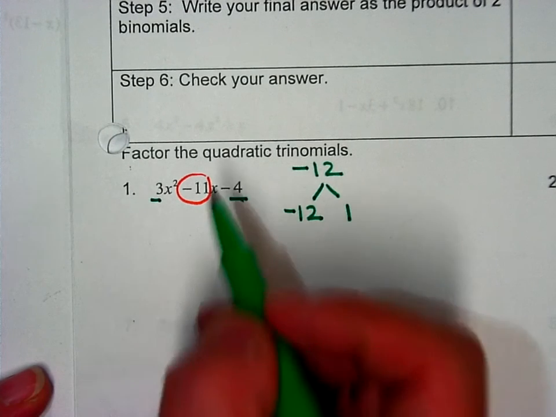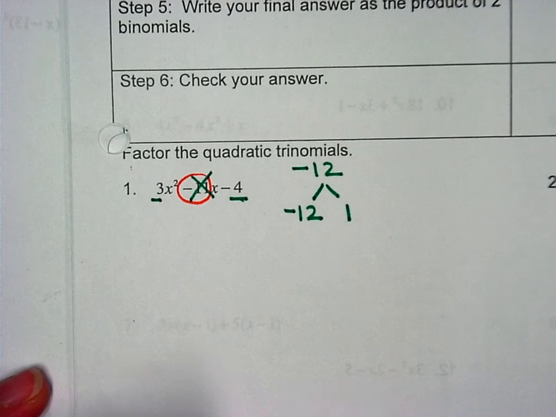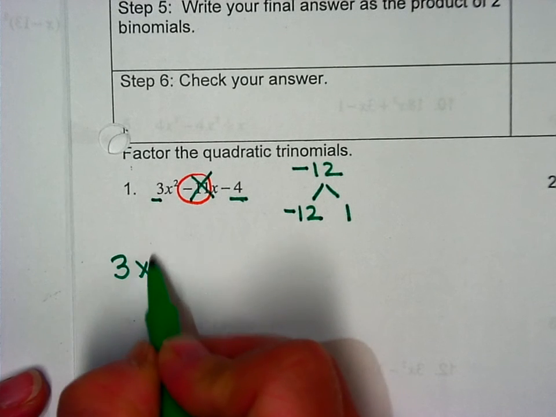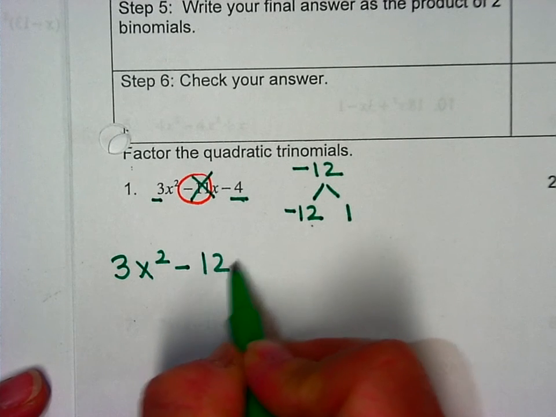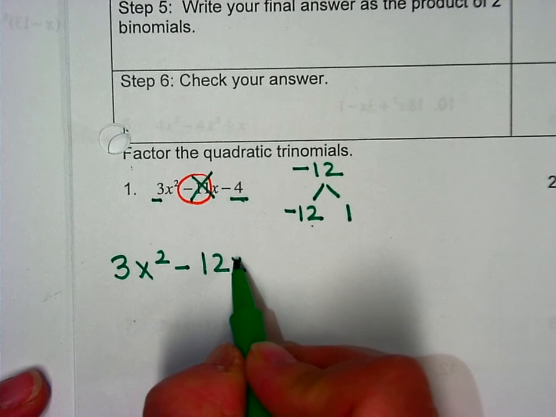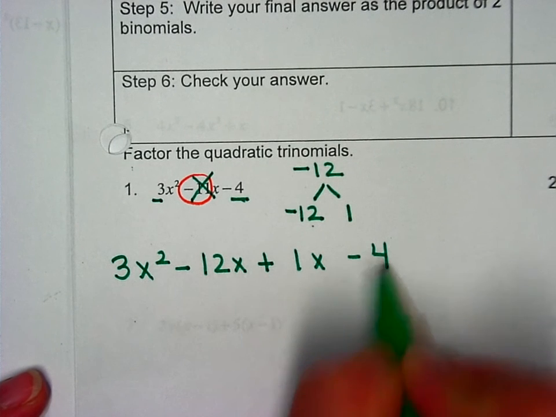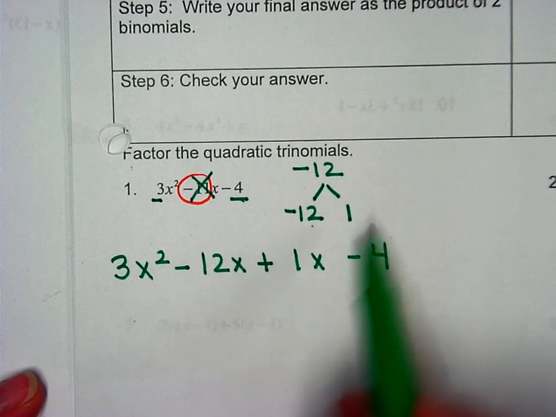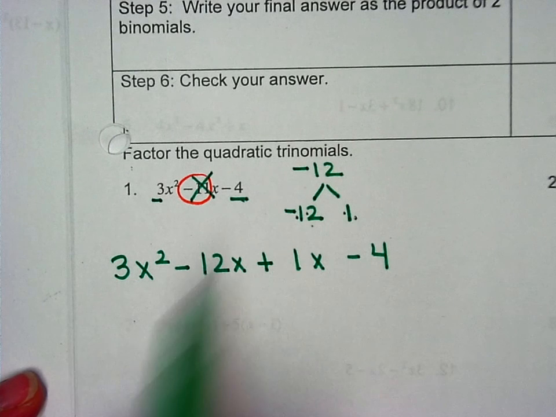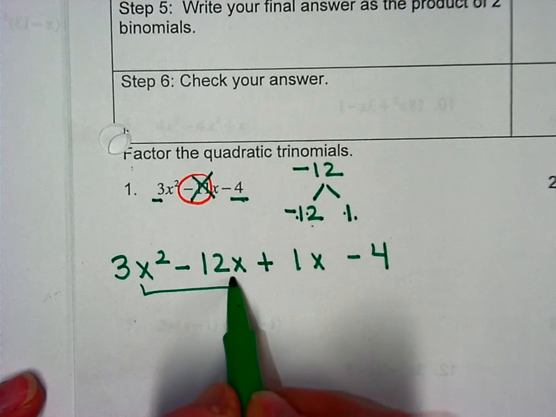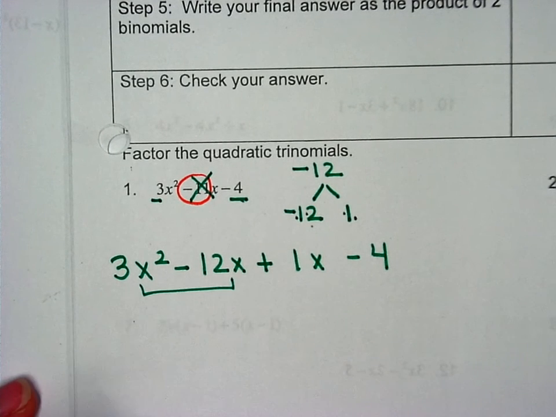Now I'm going to replace the negative 11 and rewrite the problem using these two numbers. So instead of negative 11x, I'm going to write negative 12x plus 1x. Everything else stays the same. And it doesn't matter which order you have these numbers. Once you get to this point, then you're going to go ahead and take 2 at a time and do factor by grouping.